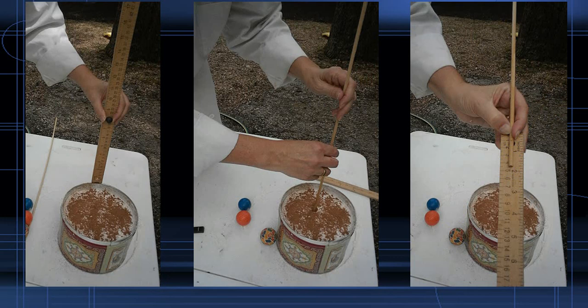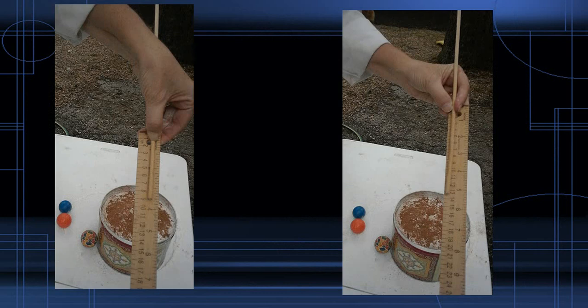So that was the first one I put in there, dropping it from 20, and it went that far down. Then I dropped it from 60, I think, and it went all the way down to, it looks like 9. Then I dropped it a third time from the whole meter stick, and it actually went all the way to the bottom of this little tin. So our data was limited by my pan, which I think it got down to either 13 or 14, something like that. That was the first ball, the little metal ball.